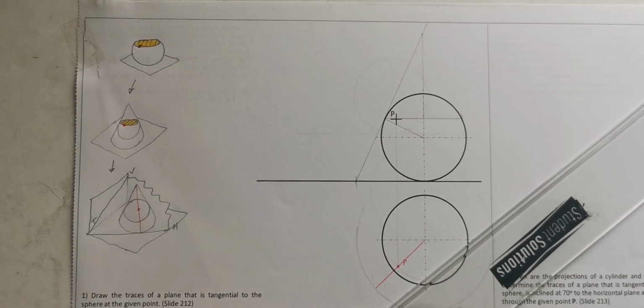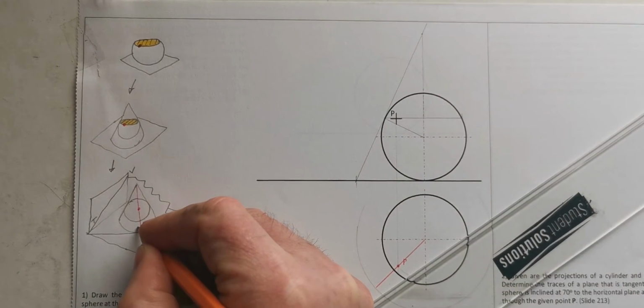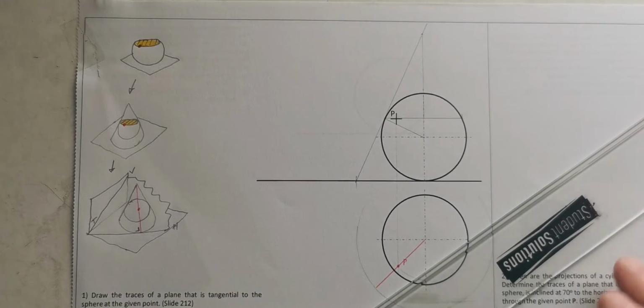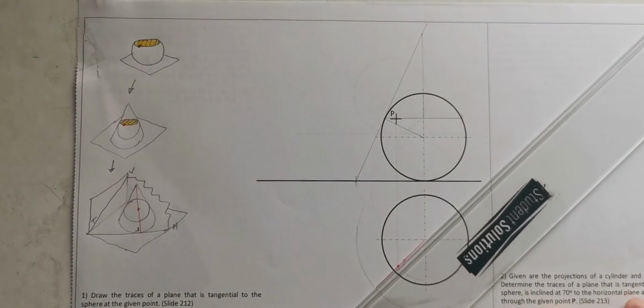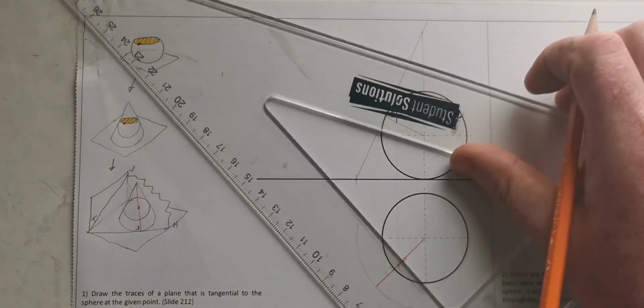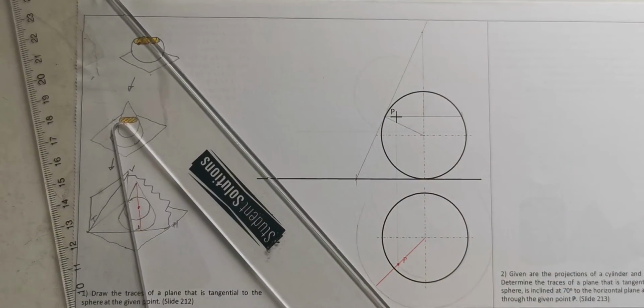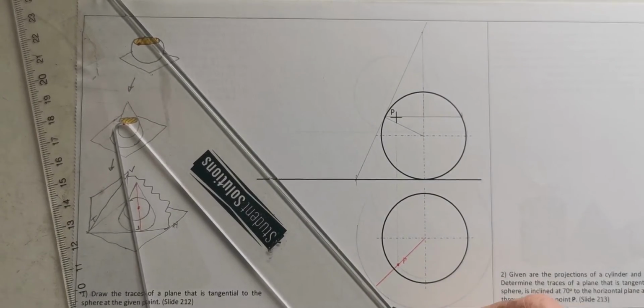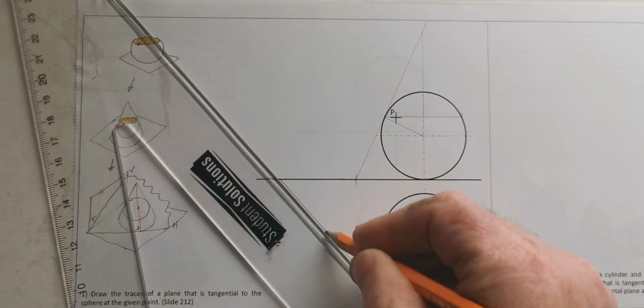So the horizontal trace is 90 degrees to that line of contact there. So I just get the angle of that line of contact, go off at 90. That's the horizontal trace.